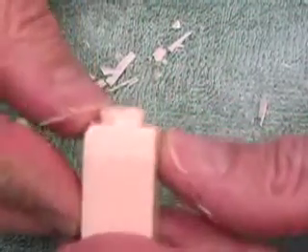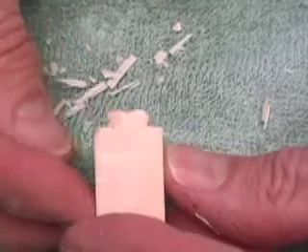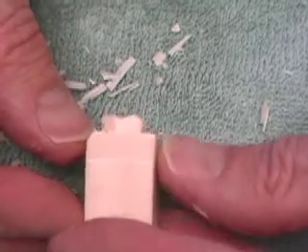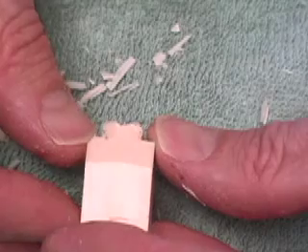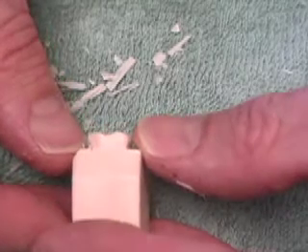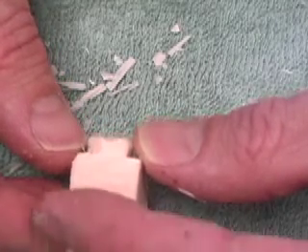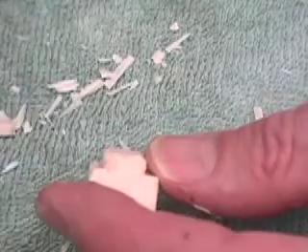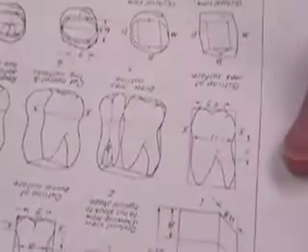So there's our first cuts from the facial view. That's about as far as we want to go from a facial view. Okay, we're now going to do a mesial view of this tooth.